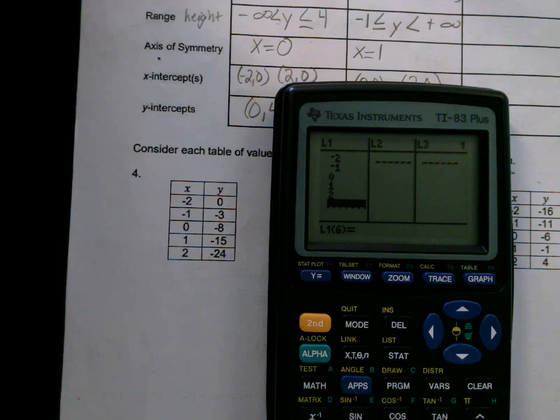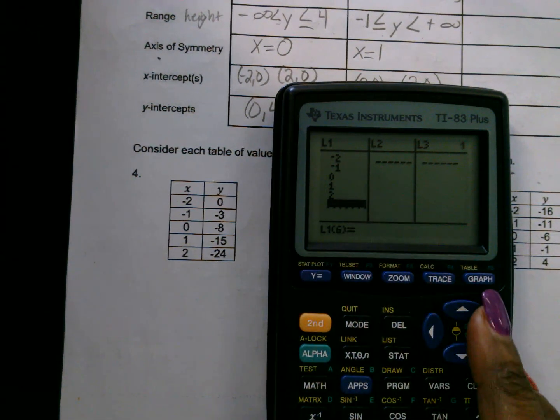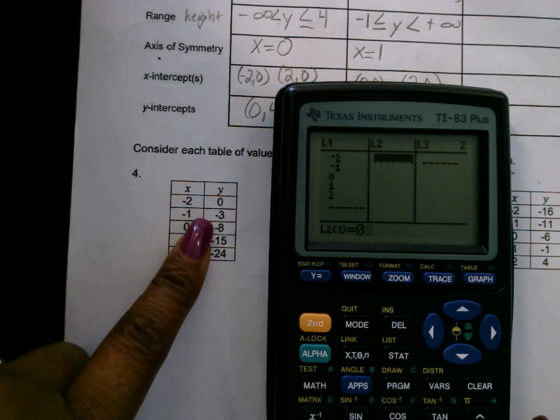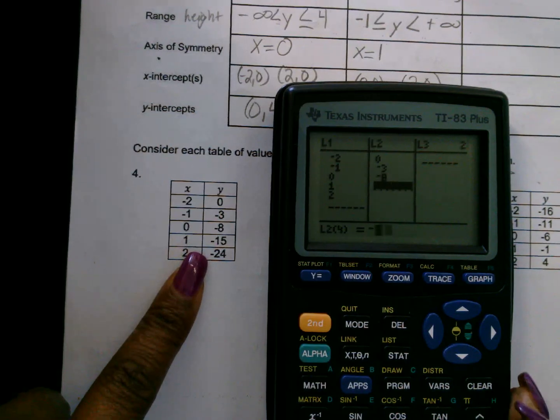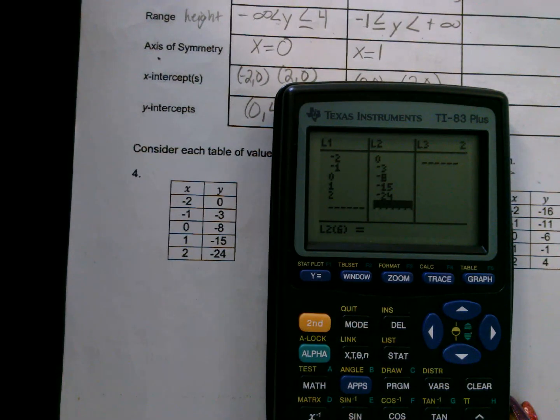Everybody got your x values typed in yet? We're still typing. Okay. Arrow over, type in the y values. Got it?